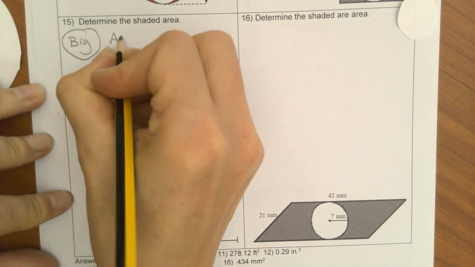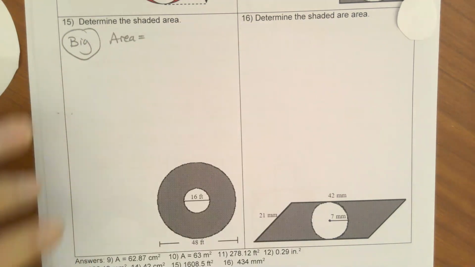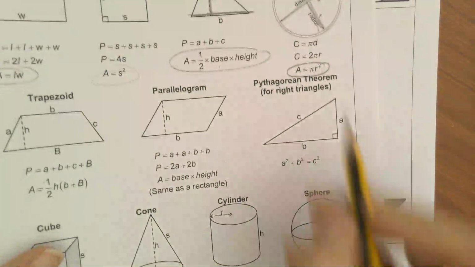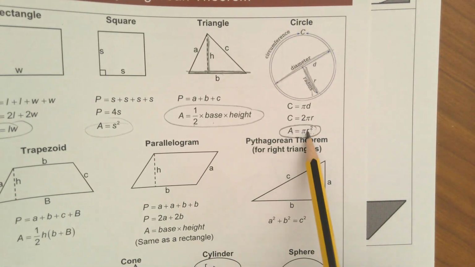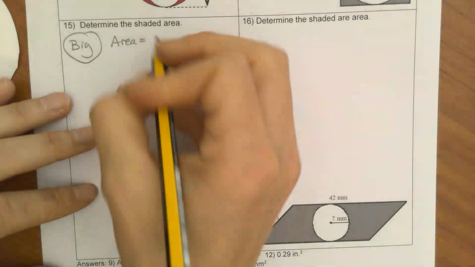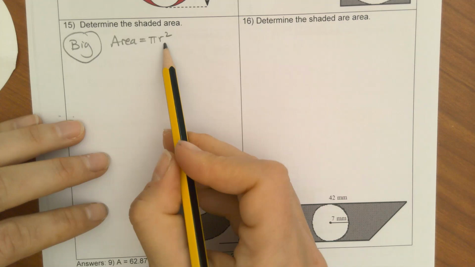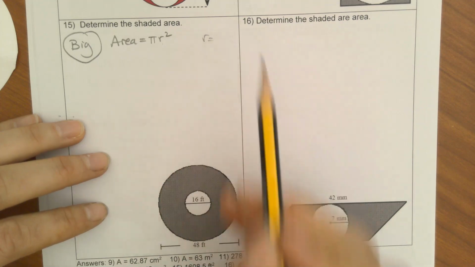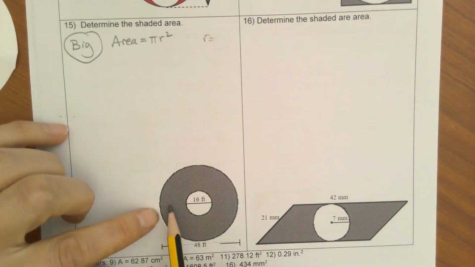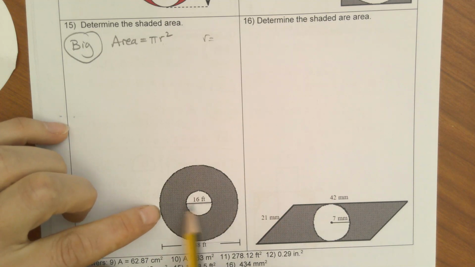The area. What's the formula for a circle? Area for a circle is pi r squared. What's the radius r of the circle? From here to here is 48, but we don't want the whole distance, we want half the distance.